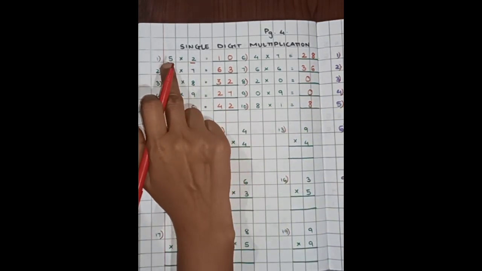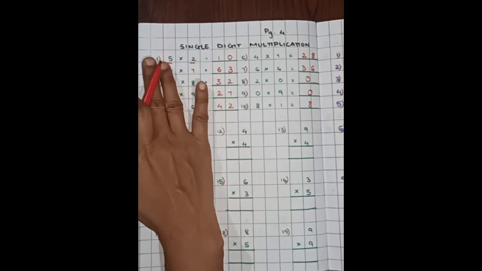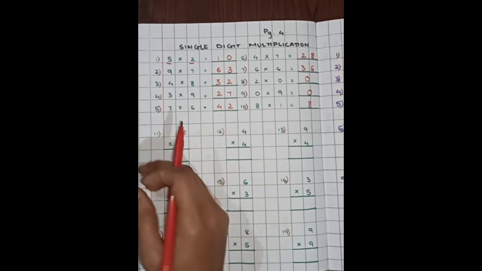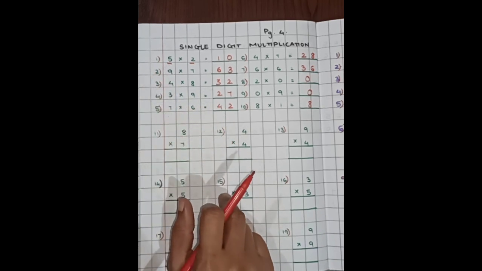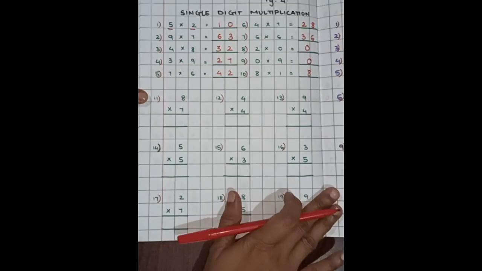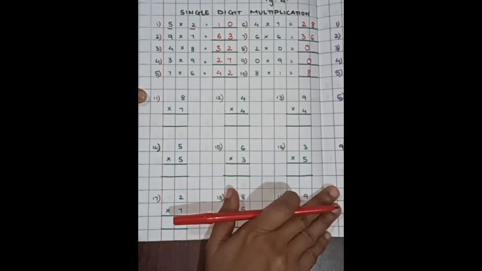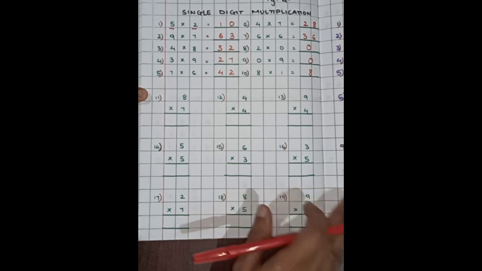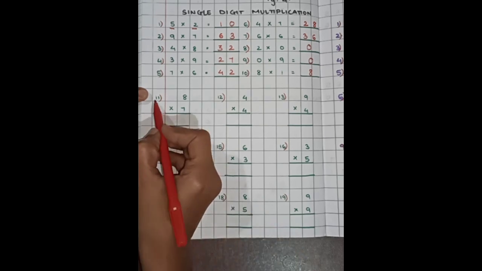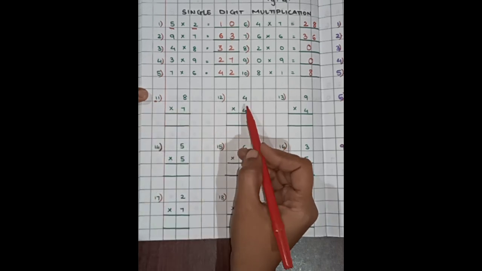See, this is a line. These are the multiplications written in lines, and these are written one below the other. So these are two ways that you can solve these sums. Now we'll look at the ones that are below. I'll repeat the question. I'll give you time to write down and solve these, and then we'll check the answers. So the first one is 8 into 7, or you can say the 11th one. Then the 12th one is 4 into 4.